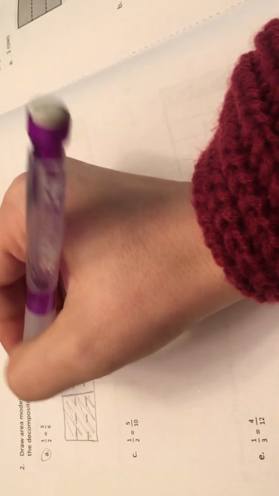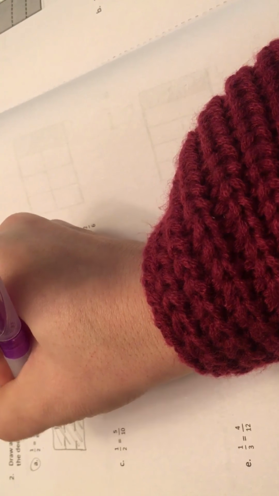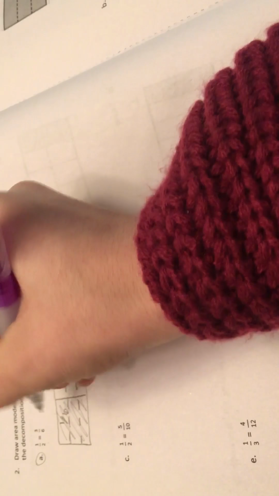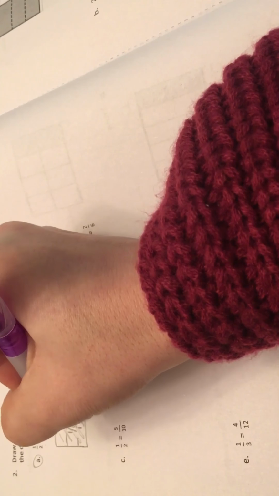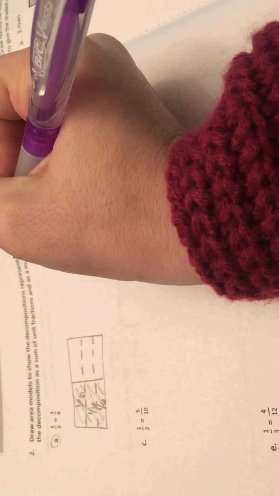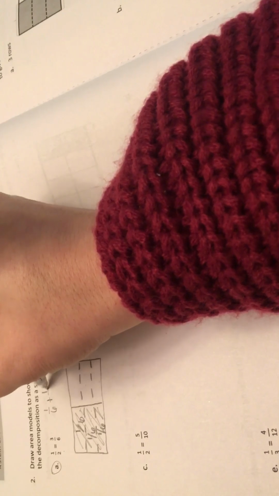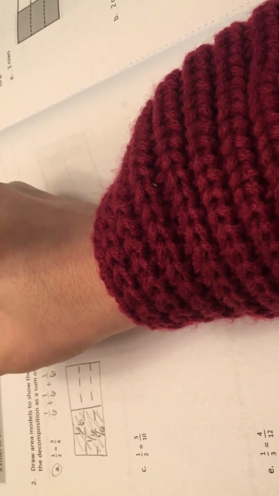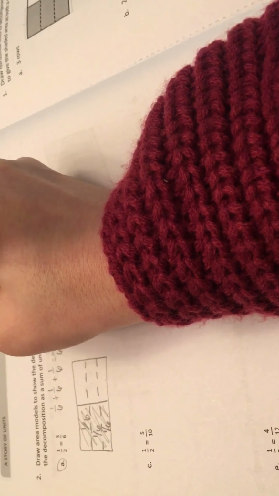So our unit fraction, we now have 1 out of how many equal parts? 6. So this is 1/6, 1/6, and 1/6. So we would write 1/6 plus 1/6 plus 1/6 is equal to 3/6, which is also equal to 1/2.